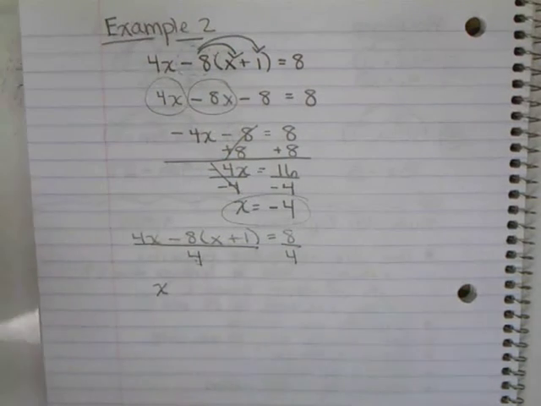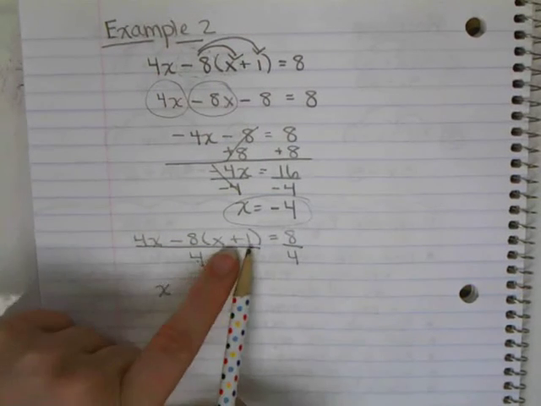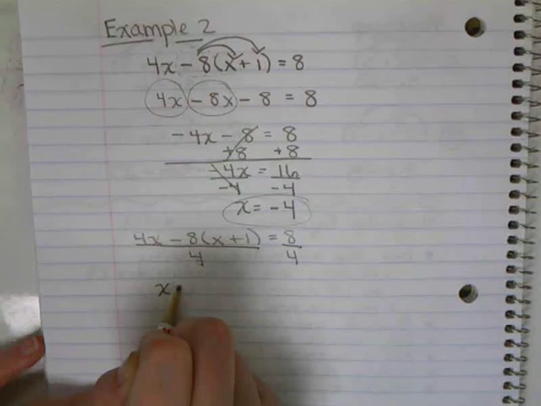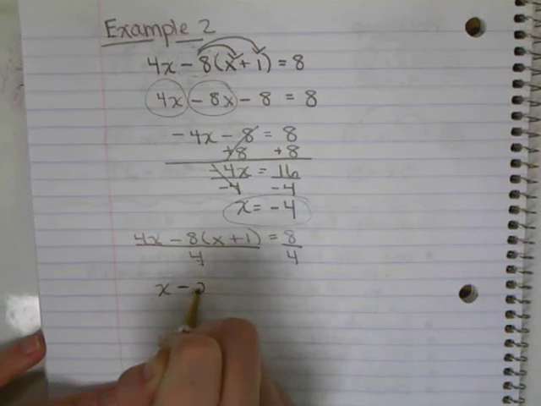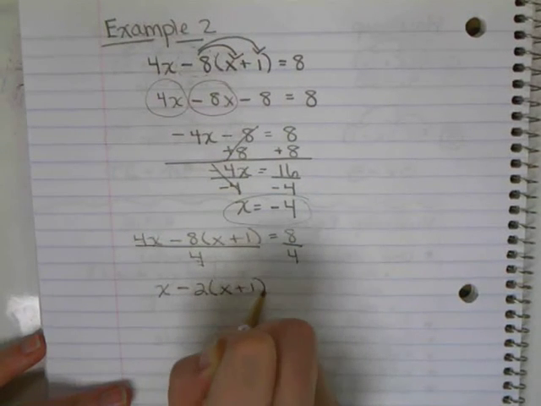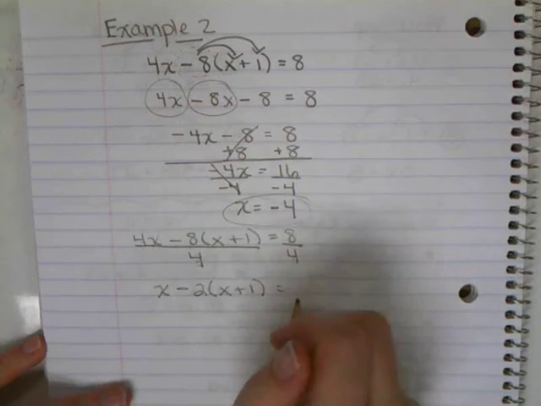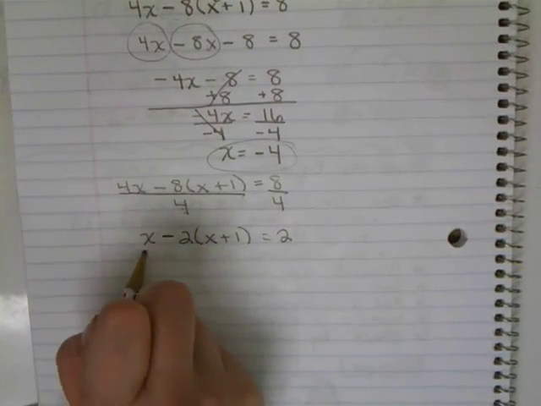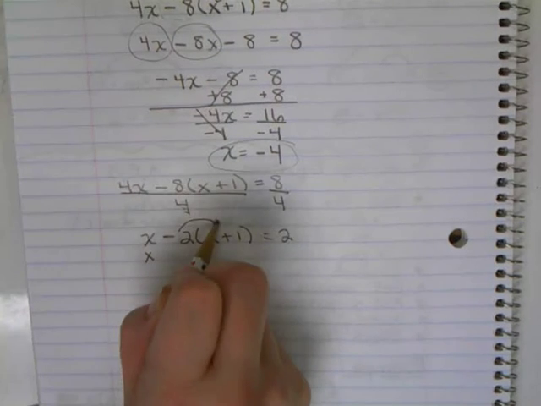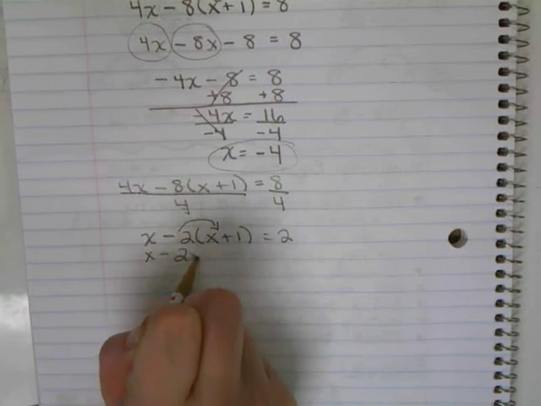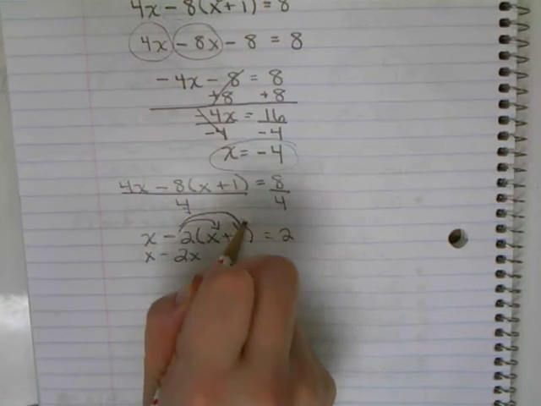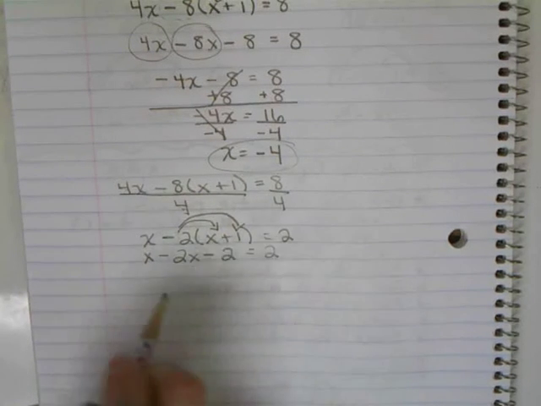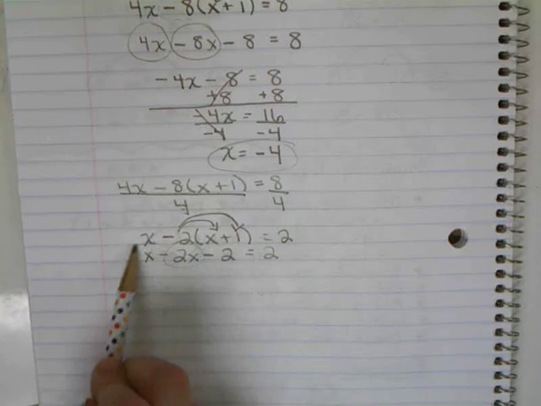Okay? Now, here's the thing. You don't divide what's inside the parentheses, just what's outside the parentheses. So negative 8 divided by 4 is? Negative 2 times x plus 1. And then 8 divided by 4 is? 2. Okay? Then I'm going to distribute. So negative 2 times x is? Negative 2x. Yep. Negative 2 times 1 is negative 2. Okay. Combine my like terms. What's x minus 2x?